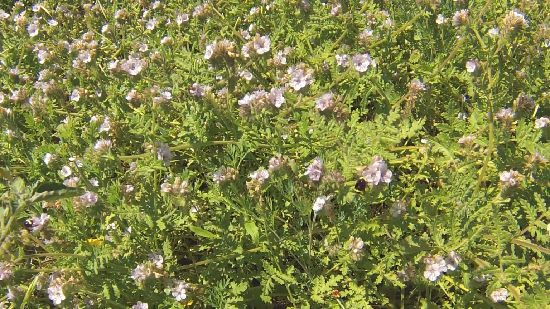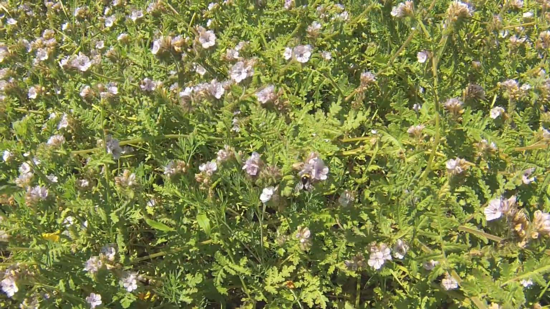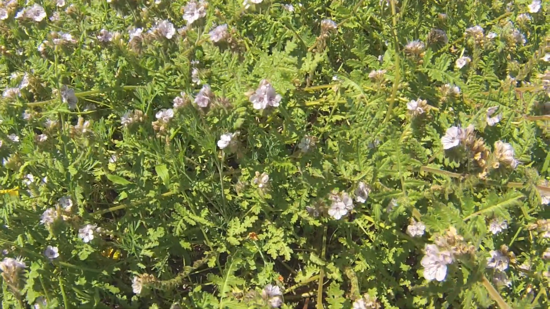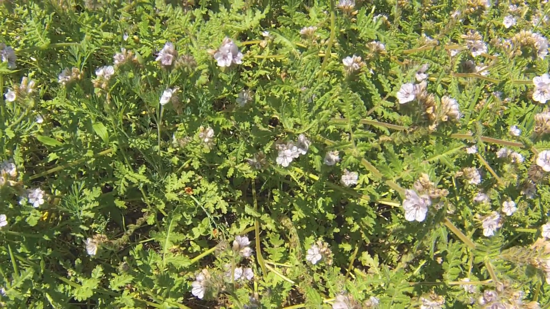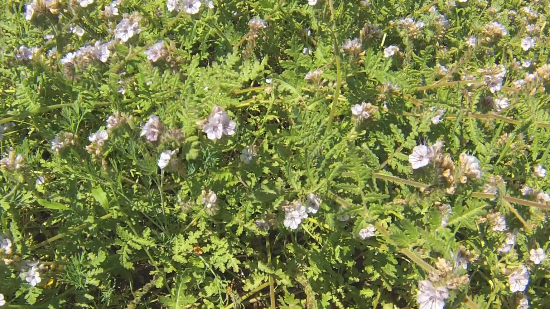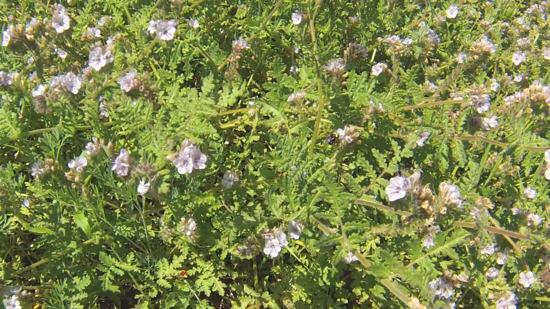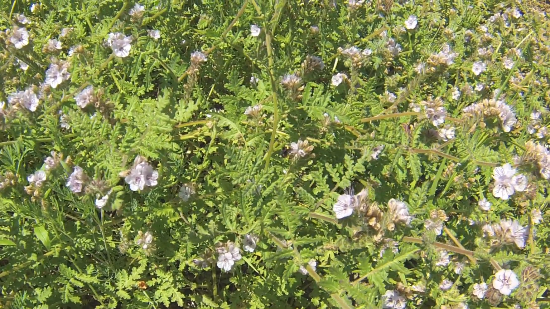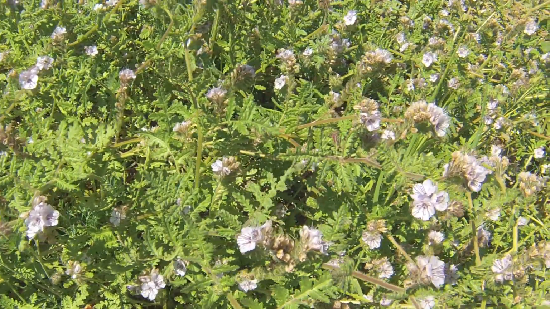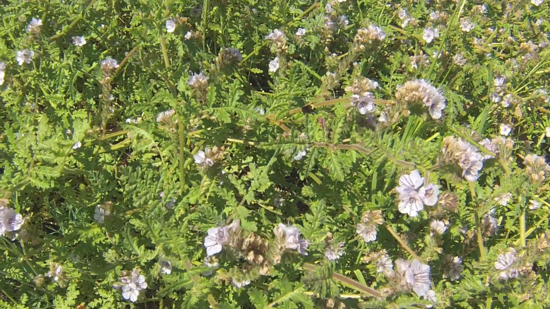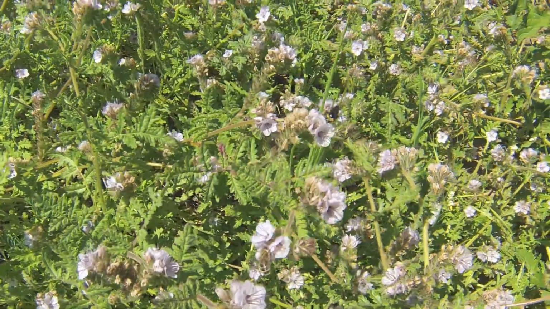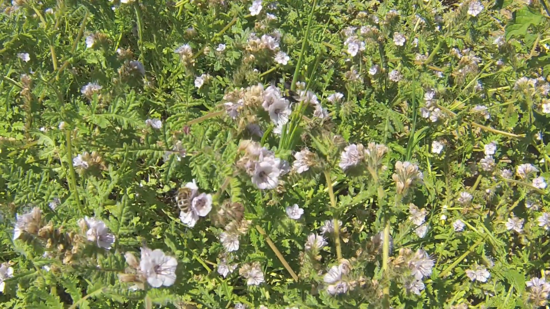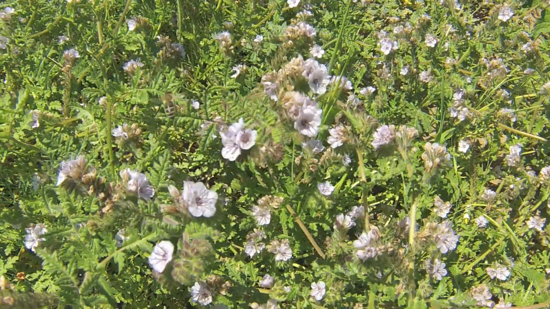This yellow-faced bumblebee is visiting Phacelia flowers. How many did you count? One more time.